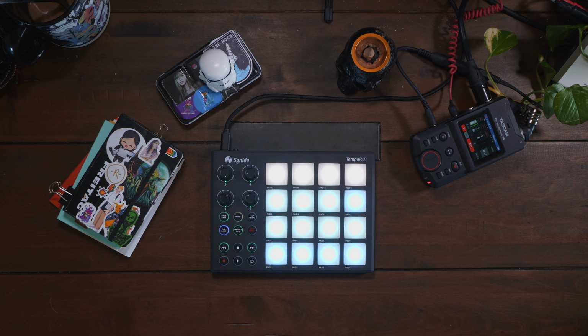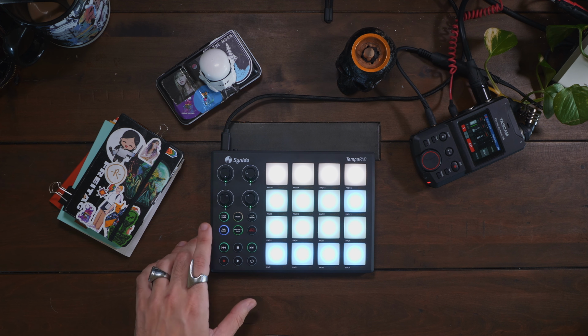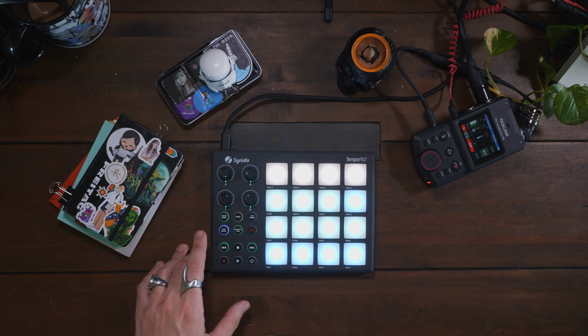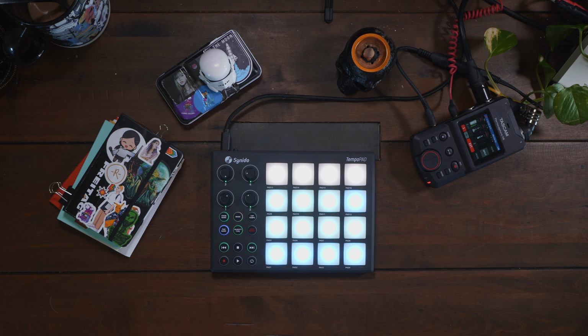The tempo pad is an excellent controller for this process because of the robustness of the editor. There is no Ableton Live specific control template for this tempo pad, but I'm able to use this editor to make the controller do exactly what I want it to do.